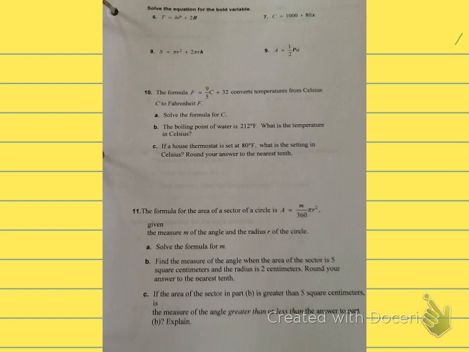On the last page, I would like you to go ahead and try 6 through 11. Come to class with any questions that you might have. We're going to go over these to make sure you got them correct.